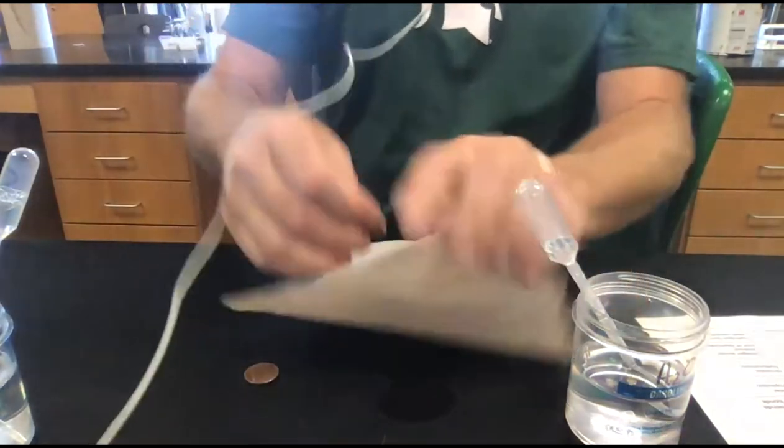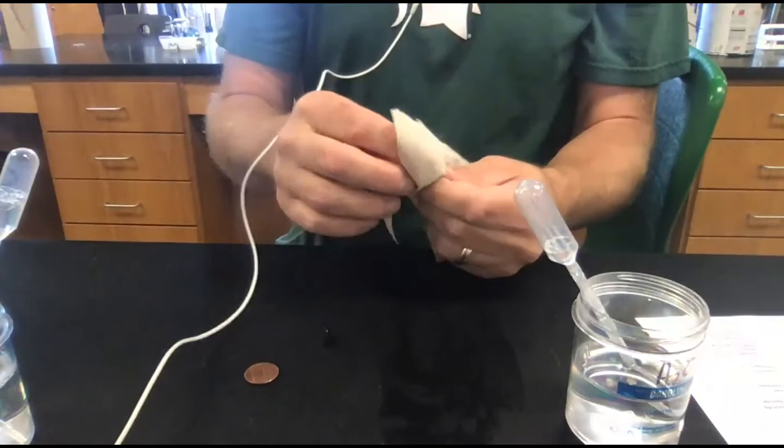I'm going to dry up the area, dry that penny off.